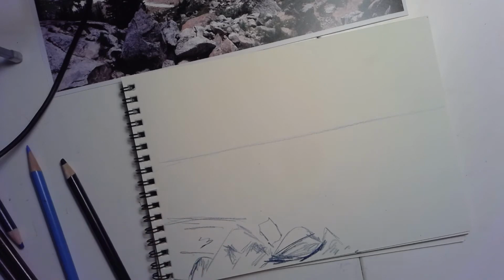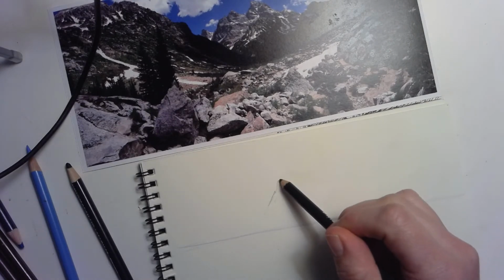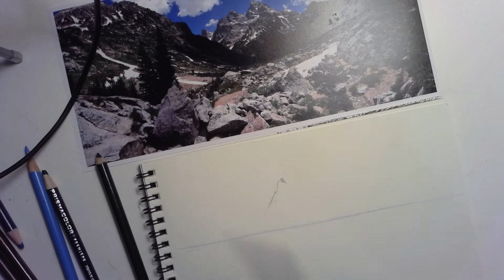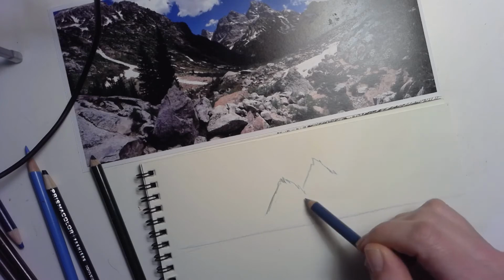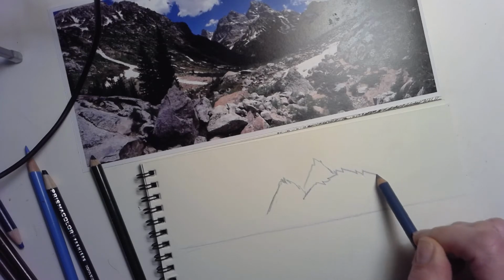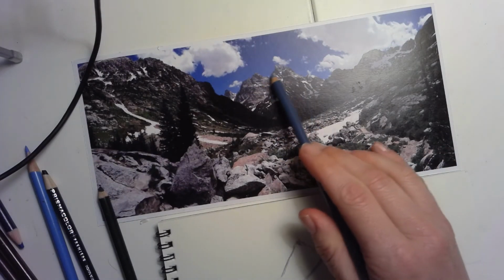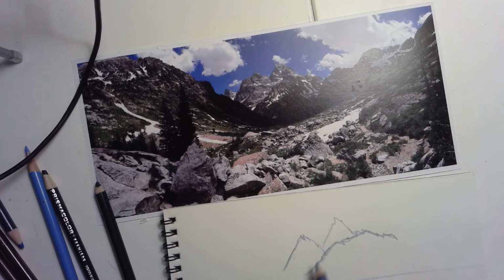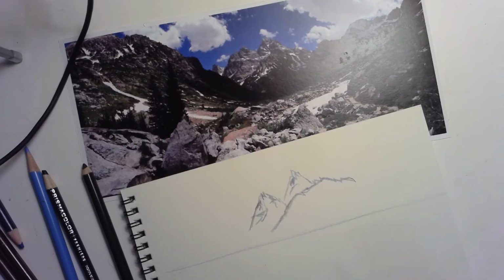Okay, so then in our background, far away from us, that means sitting on the horizon line back here, we're going to have our mountains. Making this other mountain in front of it because there's some overlapping taking place. This mountain is in front of this one. This mountain is in front of that one. So those are my background mountains.